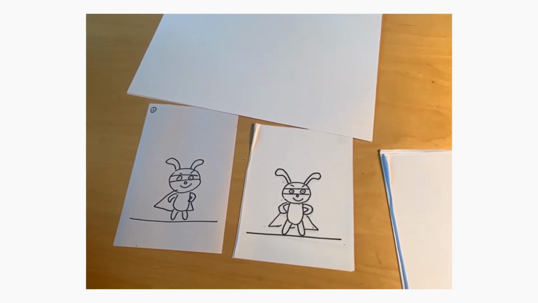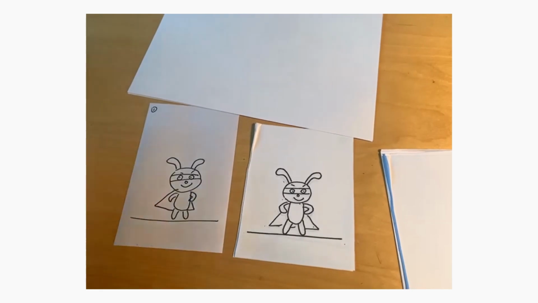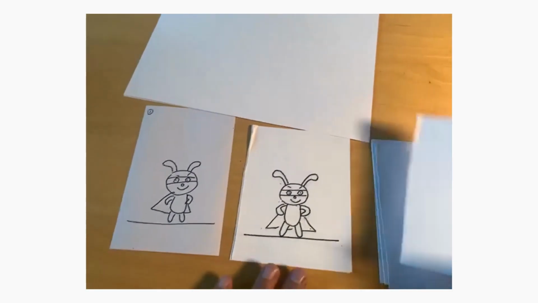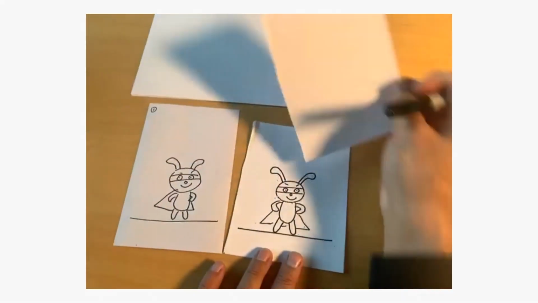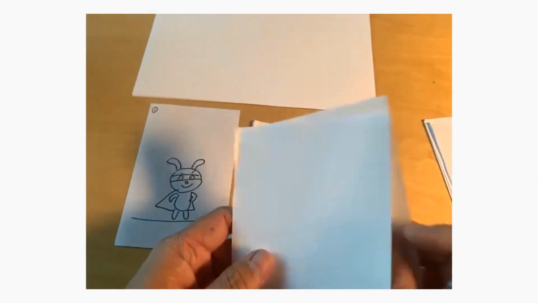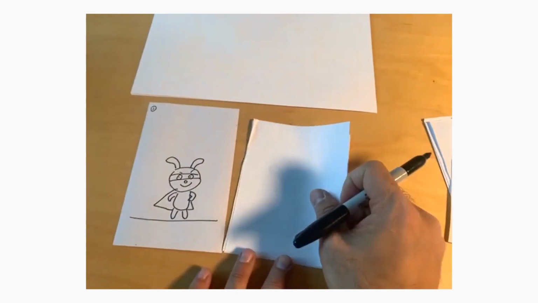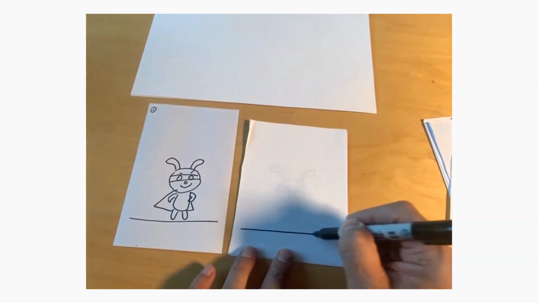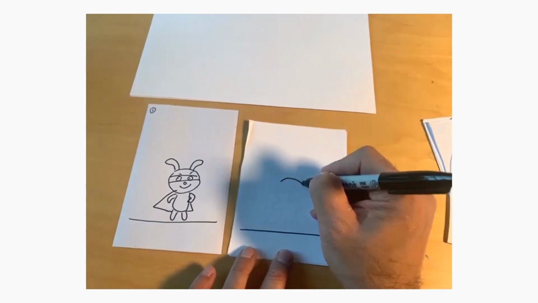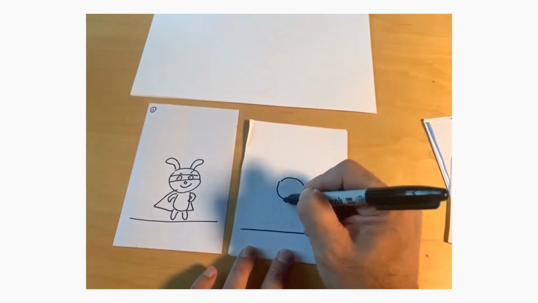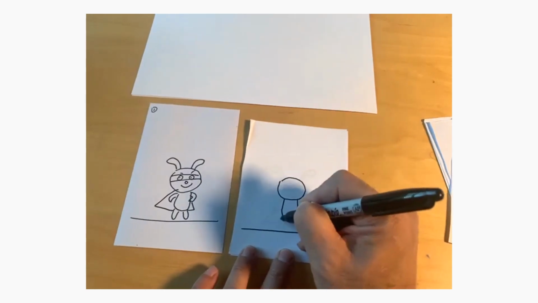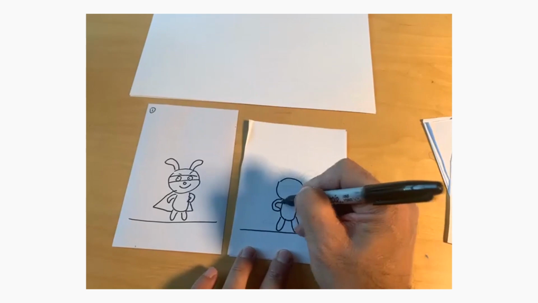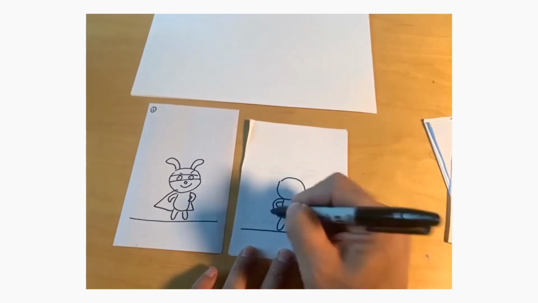Let me draw it one more time. I do see a few kids still working, so I'll draw it one more time for you guys at home. You don't have to complete the whole drawing, you can just complete the main shapes. This is the good thing about animation too. If you have to keep redrawing, you just have more slides. And if you work on an iPad or on the computer, you can actually add more frames with just a click of a button instead of redrawing it.